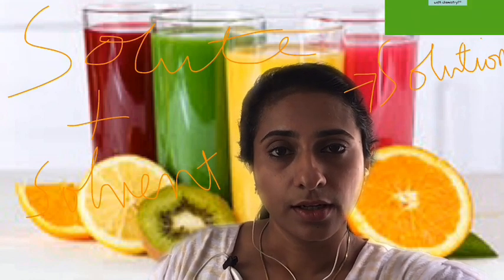Example, sugar solution, salt solution, many other solutions are there. We'll take the simplest example. Let us take a salt solution. Suppose we take a spoon of salt and dissolve it in a glass of water. Salt is the solute and water is the solvent. Number of solutes in a solvent can be more than one. It is not necessary that only a single solute should be there.